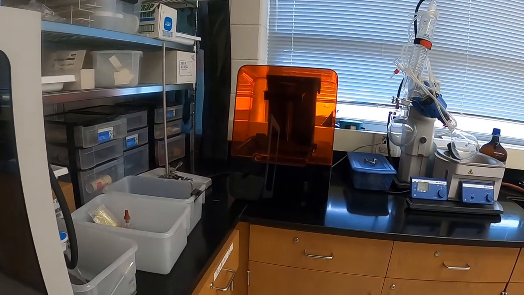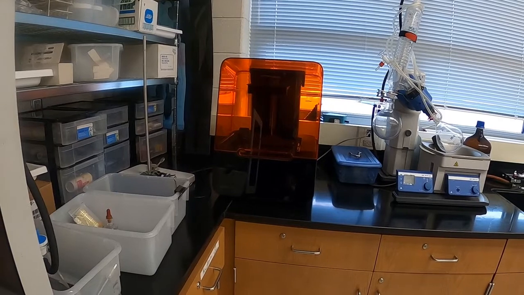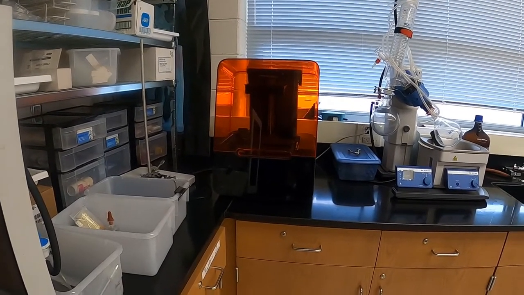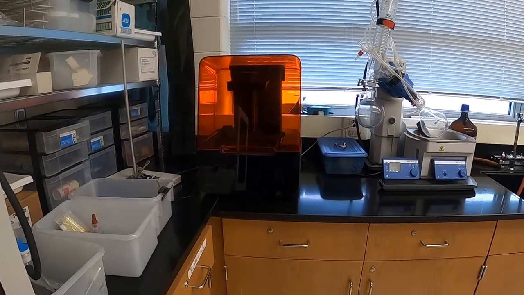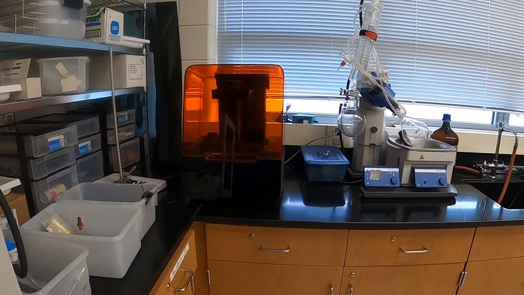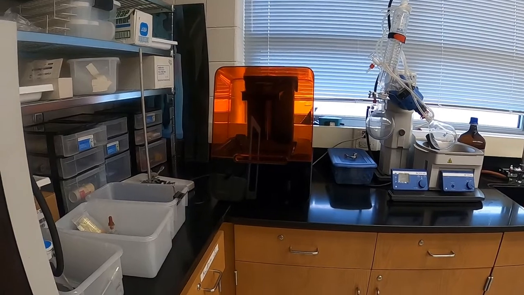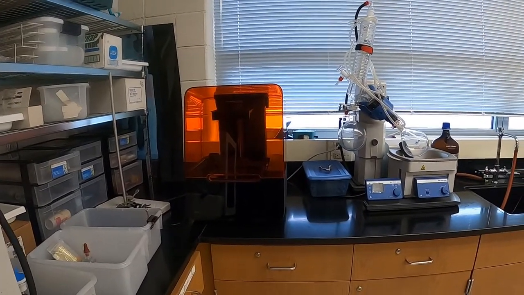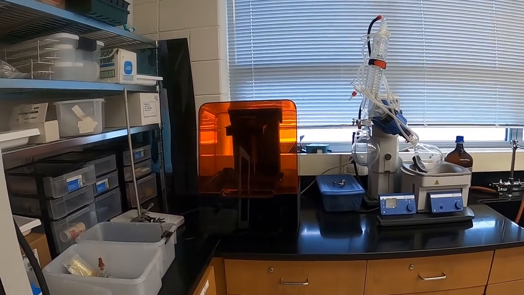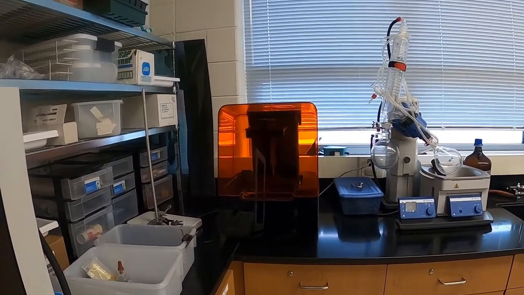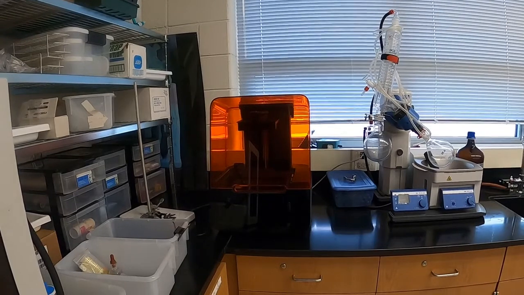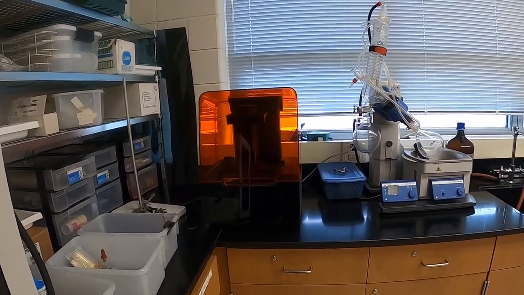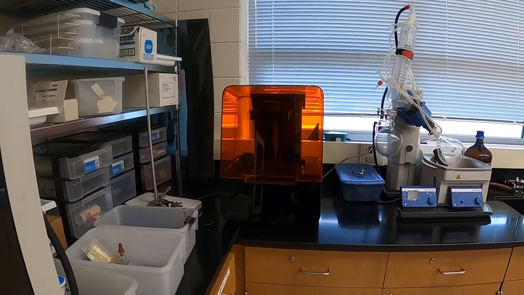We also have what's called a Form 3 3D printer. So students have used this to nanofabricate or 3D print small apparatus or devices to go with their projects. Some other applications I'll talk about later include the 3D printing of microfluidic devices for miniature reaction chambers. And on the right there, we have what's called a rotovap for doing distillation of organic solvents from products.